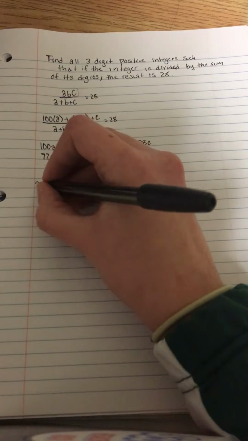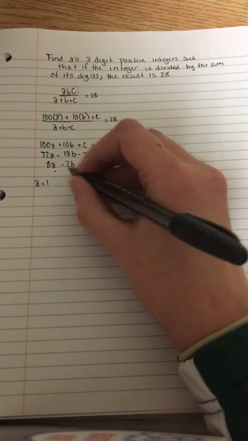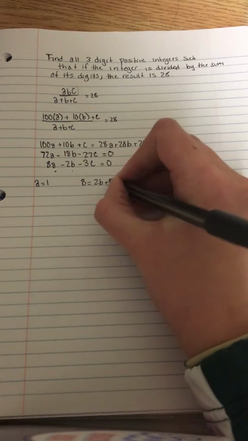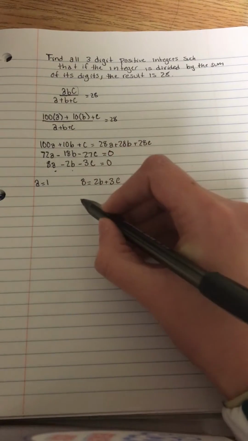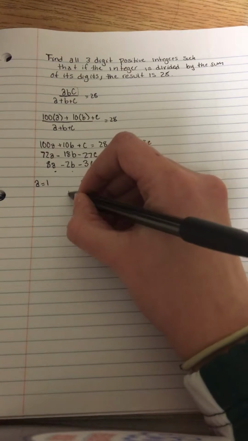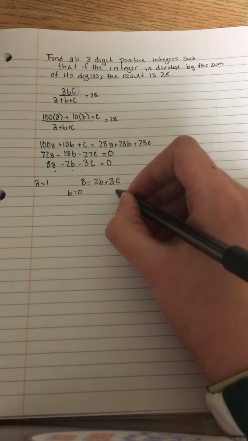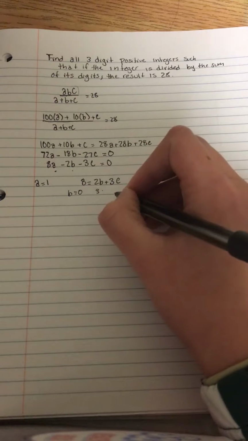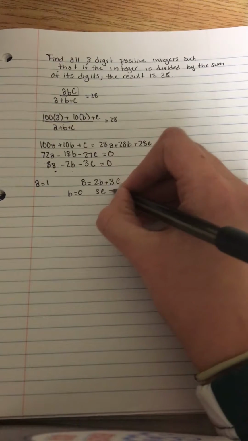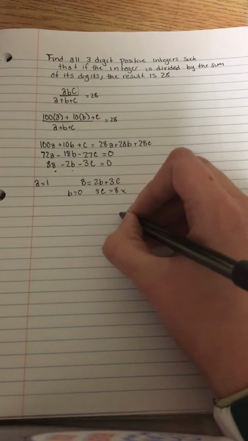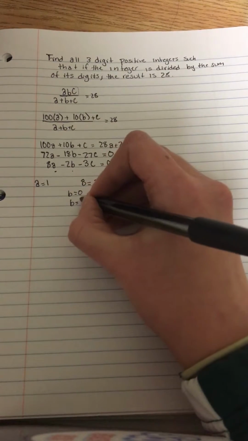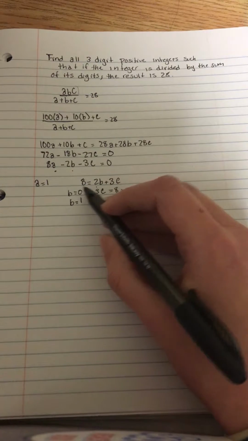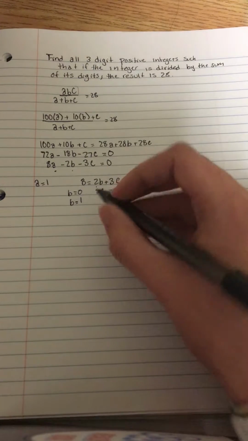We're going to start off when a equals 1, and that would make this equation 8 equals 2b plus 3c. So when a equals 1, we're just going to go through the values of b. If we plug in b equals 0, then 3c would have to equal 8, which does not work because 8 is not divisible by 3. If b equals 1, when you subtract 2 from 8, 3c would have to equal 6, so that means c equals 2.